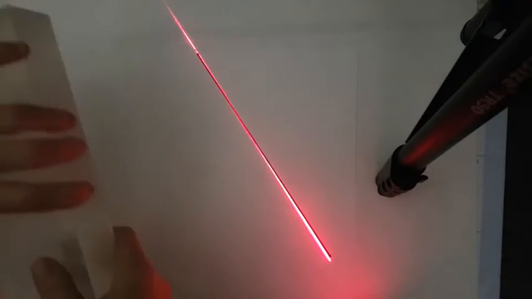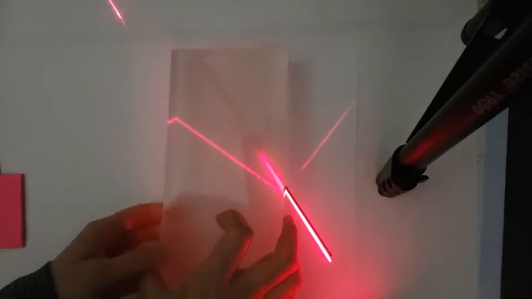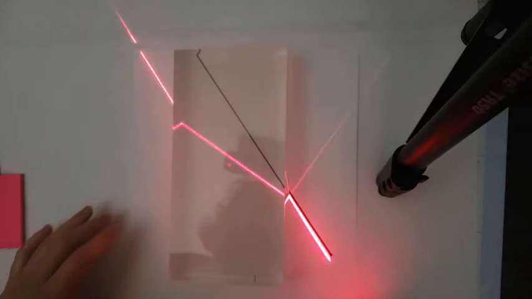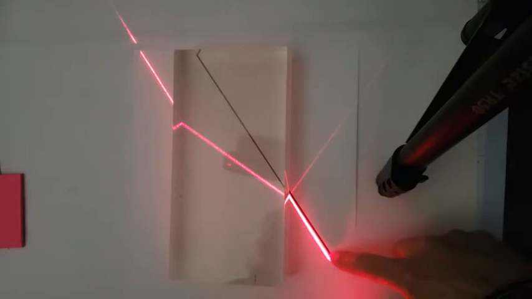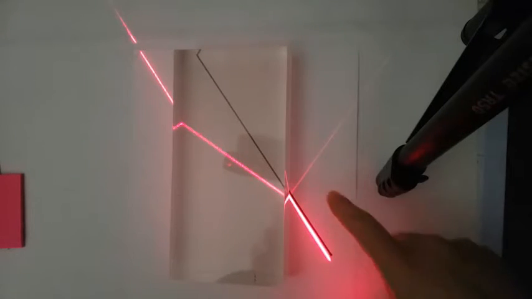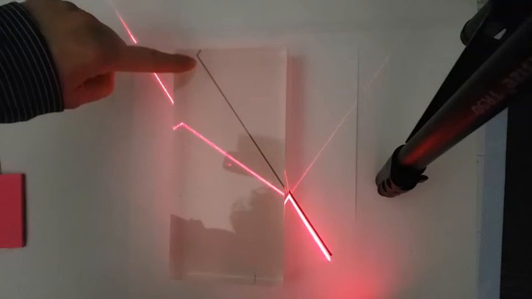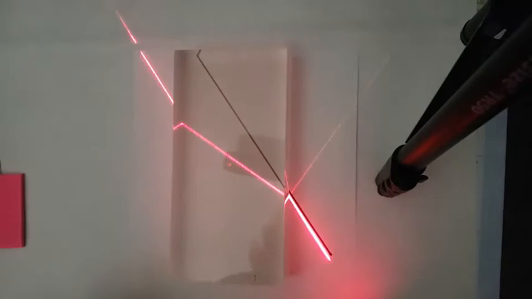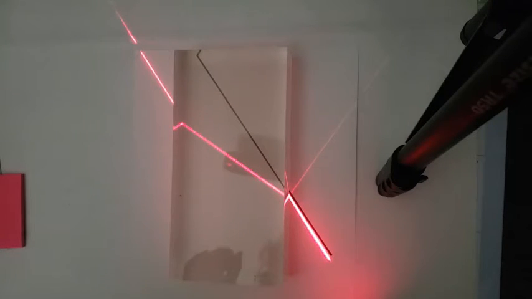So now what I'm going to do is put this plastic block down. And we see something interesting. So here's my laser beam, which I haven't moved yet. And what was happening before is it traveled along this black Sharpie line, but it's not doing that anymore. It's actually bent. And that's called refraction.